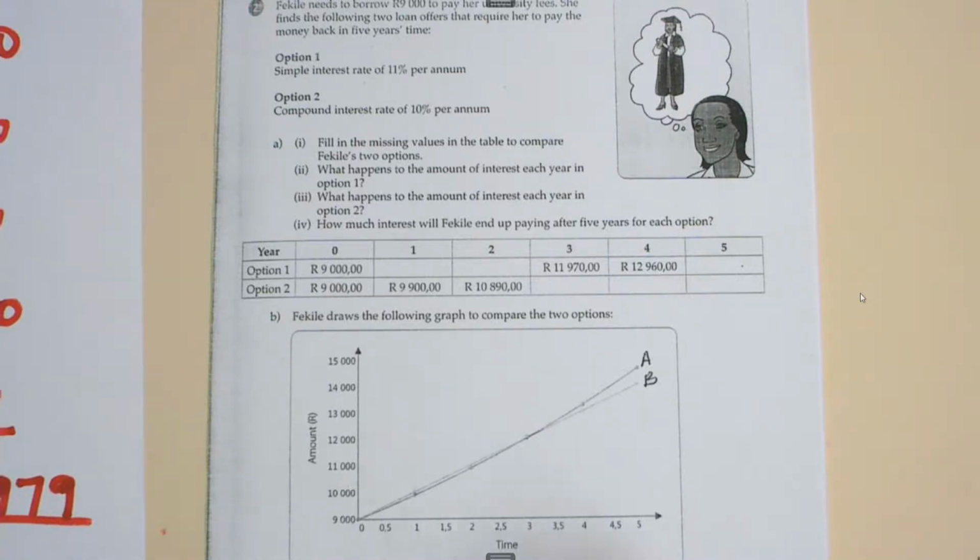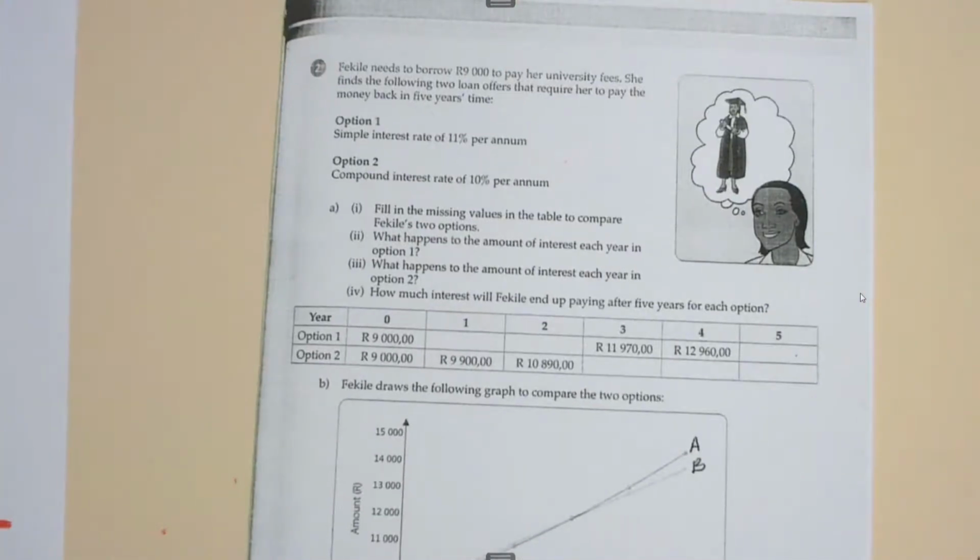And then we come to the second year. The second year, the interest was 990. And then the third year, the interest was 1,089. And the fourth year, the interest was 1,197 rand and 90. And the fifth year, the interest was 1,317 rand and 69 cents. Meaning that whenever Fikile borrows the money, each and every year, the money is growing by 10%, depending on how much Fikile borrowed. So like in this case, Fikile borrowed 9,000.